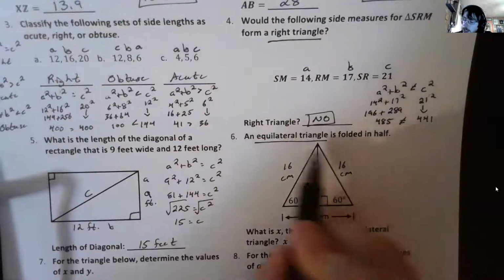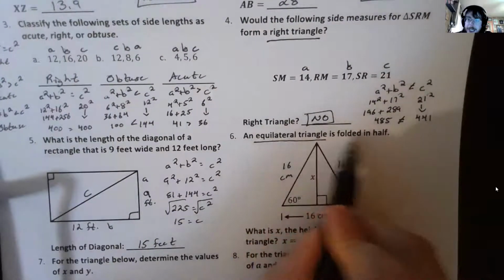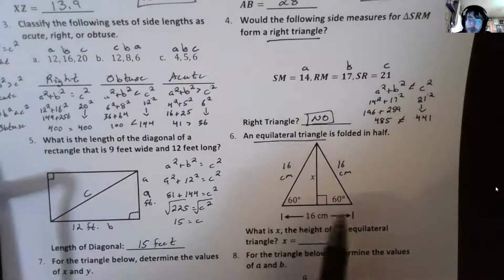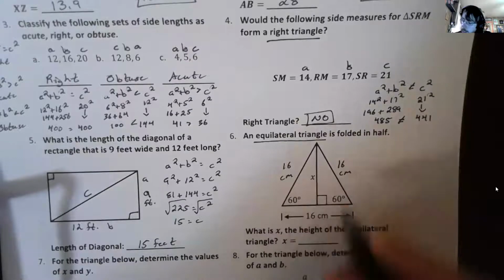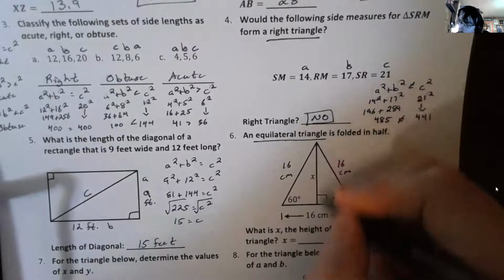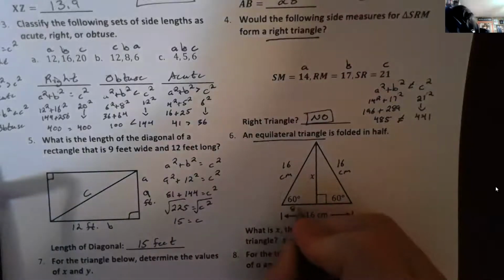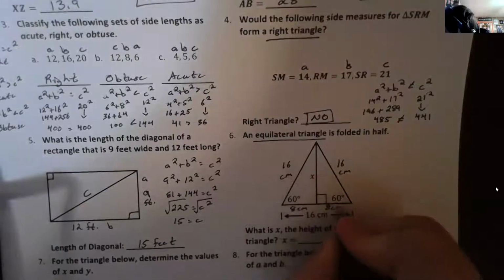It also says the equilateral triangle is folded in half. So it's folded in half. If the base is 16 and we fold that in half, this is our halfway mark. Half of 16 would be what each of these sides are. So we know that each of these sides would have to be 8 centimeters because it says it's folded in half.